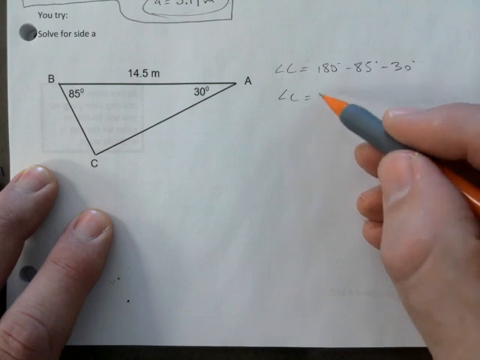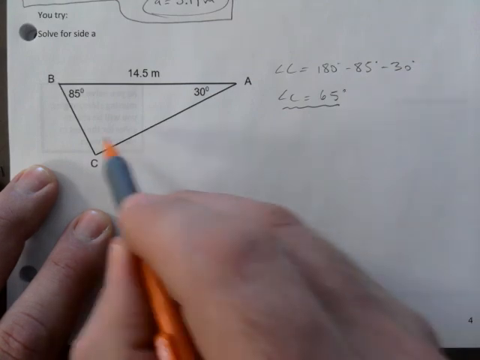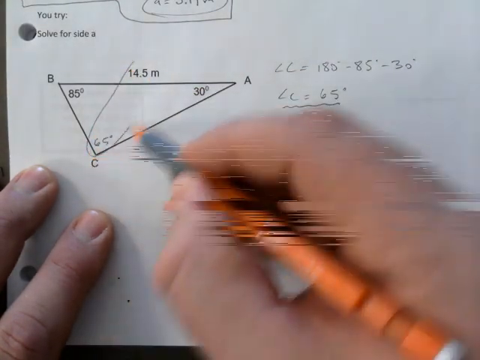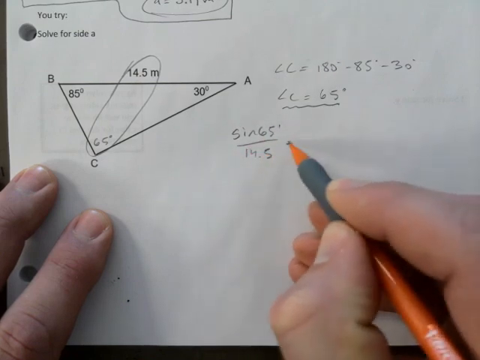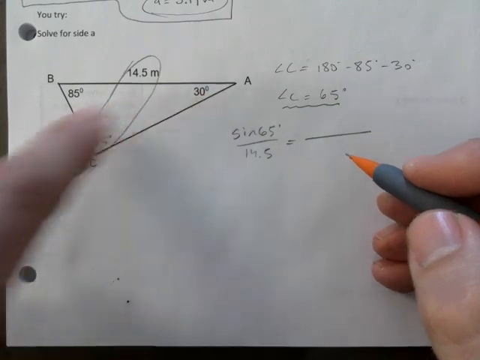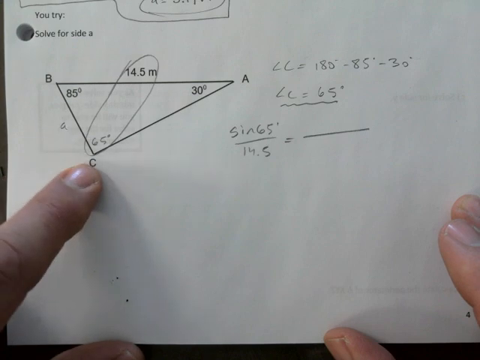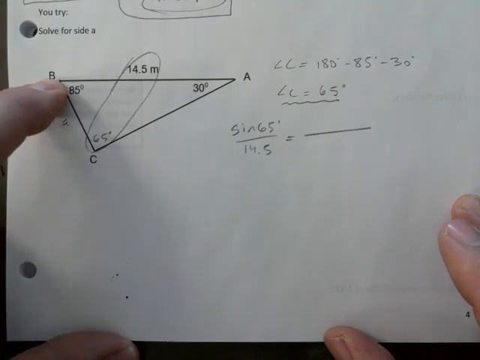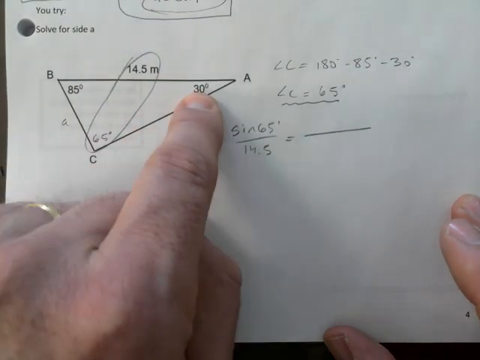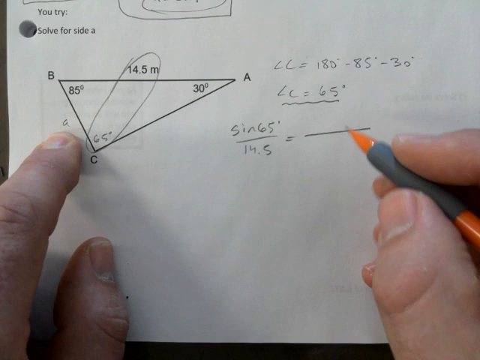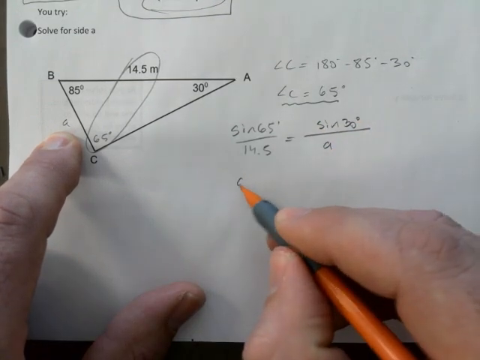So you get 65 degrees for C, so that's important, right? And so that's 65 there. You have your pair, and we just pair them up. And since I want side A, this is important, because sometimes word problems will be like, hey, find the distance between Jennifer and the boat, whatever. So you've got to make sure you find the right side. So you use the angle that's actually opposite to it. In this case, it's sine of 30 over A, and so there you solve.